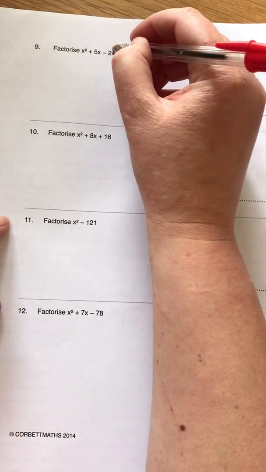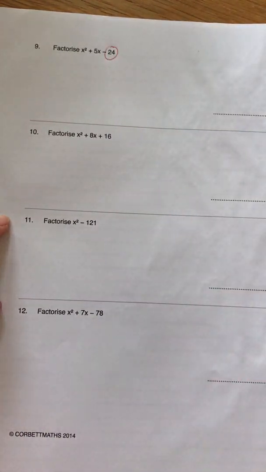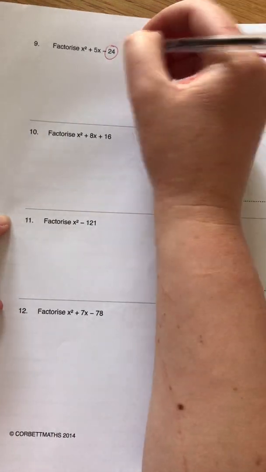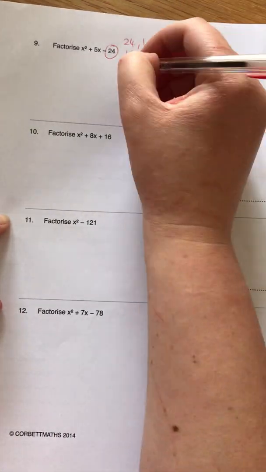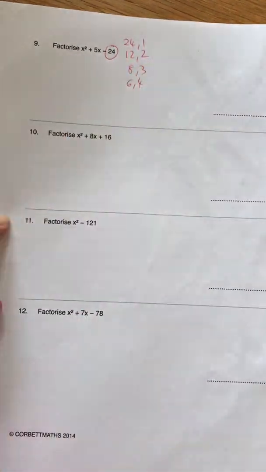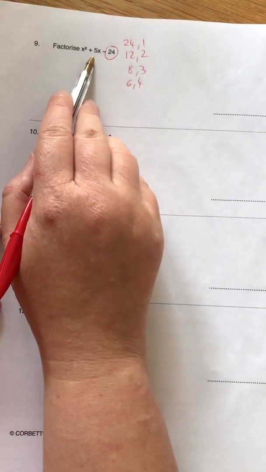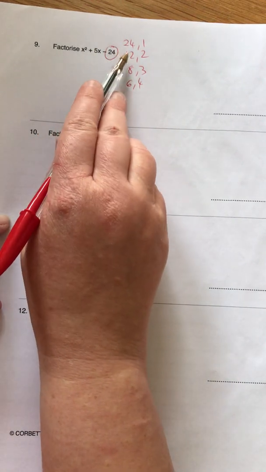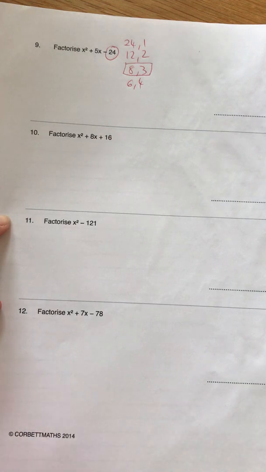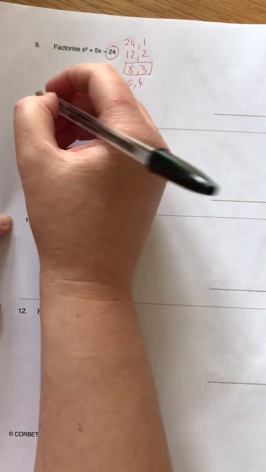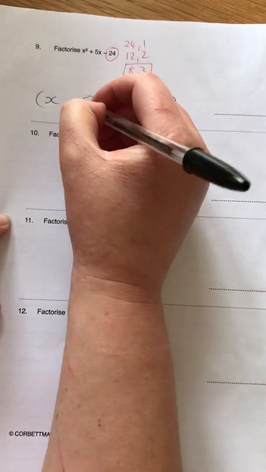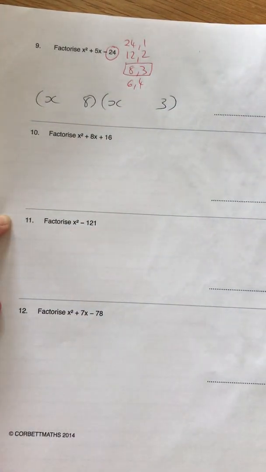So if we have a think about this first one, pairs of numbers that multiply together to make 24, okay? So we've got 24 and 1, we've got 12 and 2, we've got 8 and 3, and then we've also got 6 and 4. Okay, now we're thinking about how I can make 5. Now the only pair of numbers really that makes 5 is that 8 and 3.